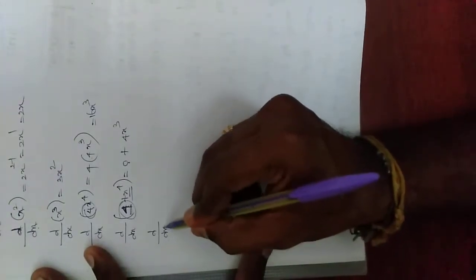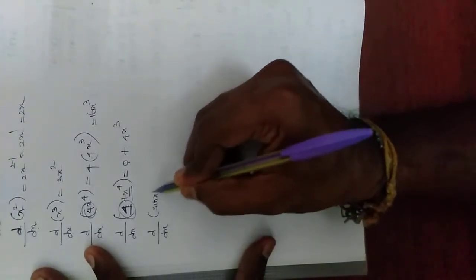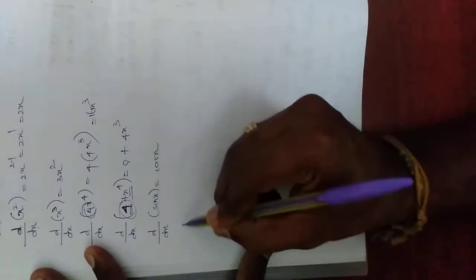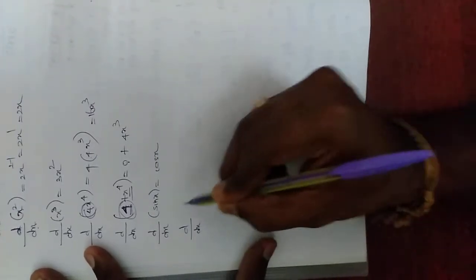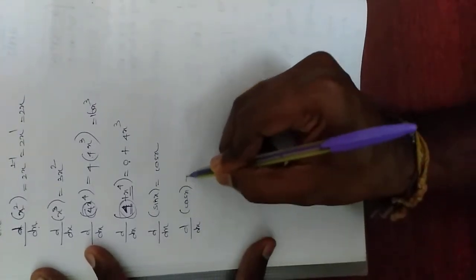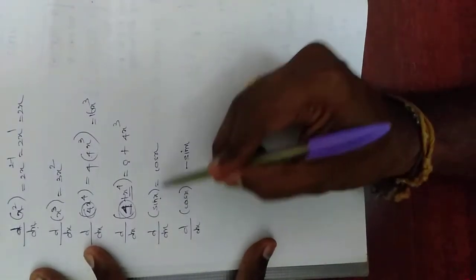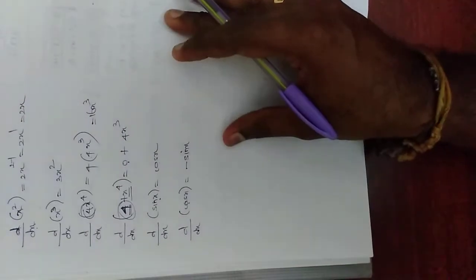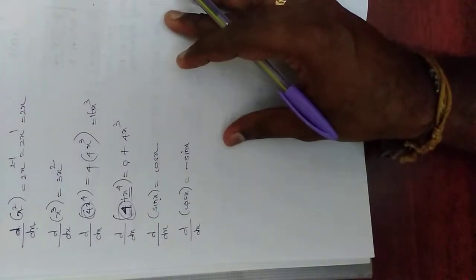If we are going to differentiate sin x, d by dx of sin x is nothing but cos x. This is very important. Differentiate of cos x is going to be minus sin x. Therefore, differentiate of sin x is cos x, and of cos x is minus sin x.